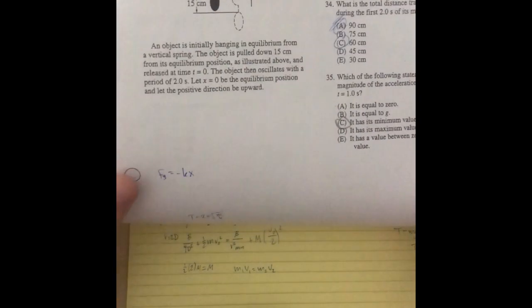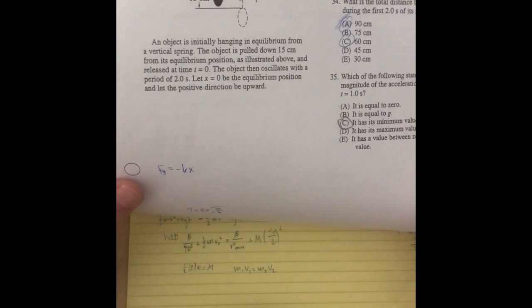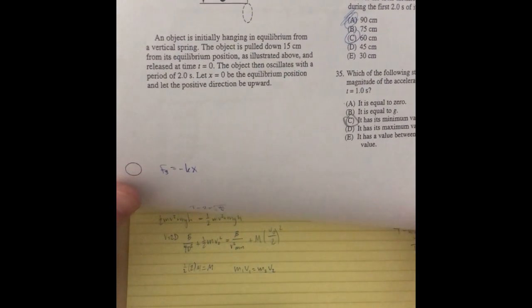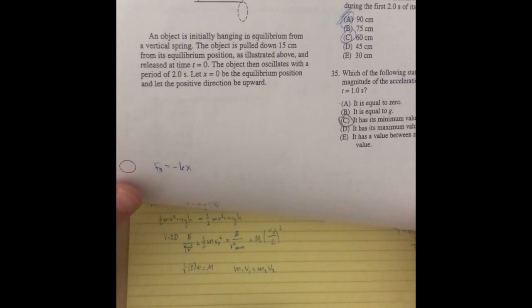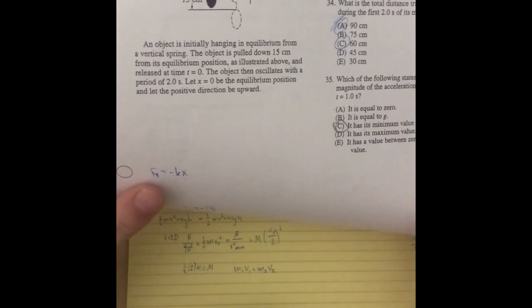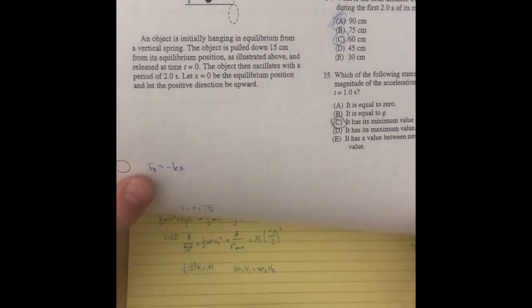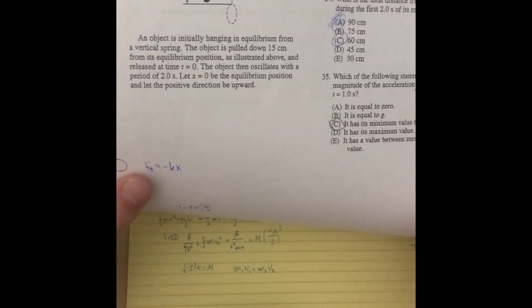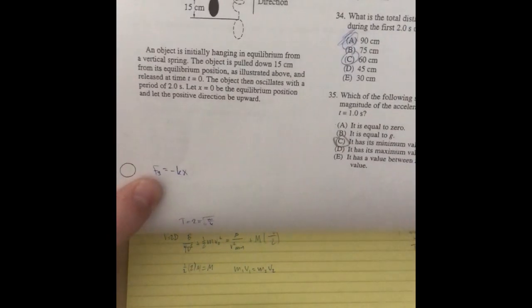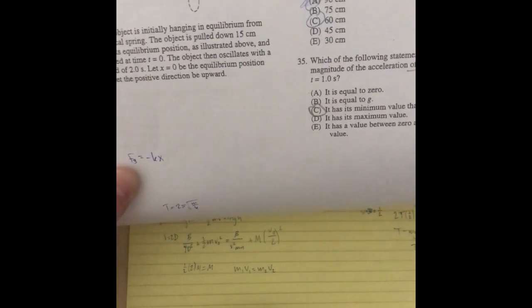An object is initially hanging in equilibrium from a vertical spring. The object is pulled down 15 centimeters from its equilibrium position, as illustrated above, and released at time t equals 0. The object then oscillates with a period of 2 seconds. Let x equals 0 be the equilibrium position, and let the positive direction be upward.